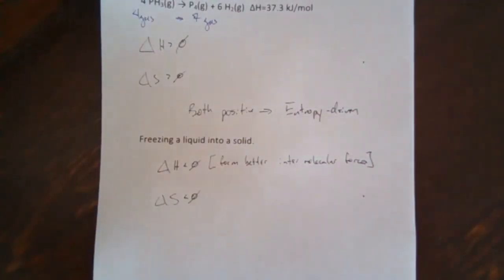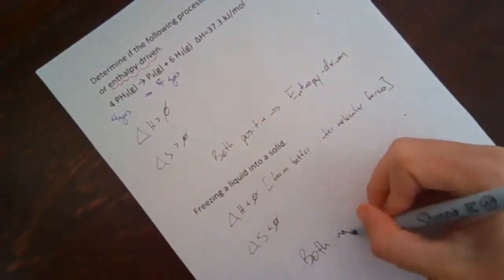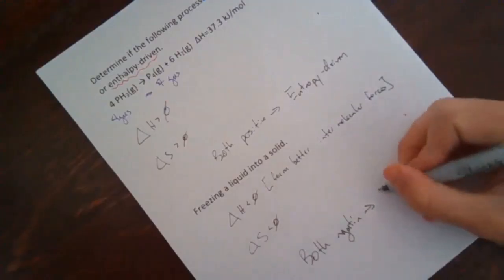So you are forming nice intermolecular forces. The molecules stop moving so they can perfectly line up. You get some nice hydrogen bonds, dipole-dipole, even dispersion, right? There are stronger intermolecular forces whenever you freeze. So freezing is always exothermic because you're making these nice strong interactions. But in order to make those strong interactions, the molecules have to stop moving, and that is not favorable. And so because they're both negative, this is enthalpy driven.